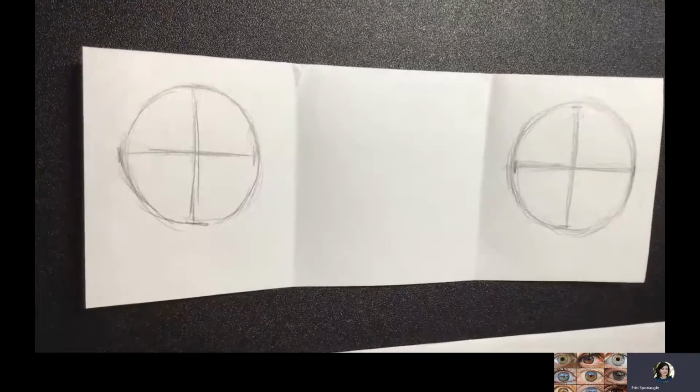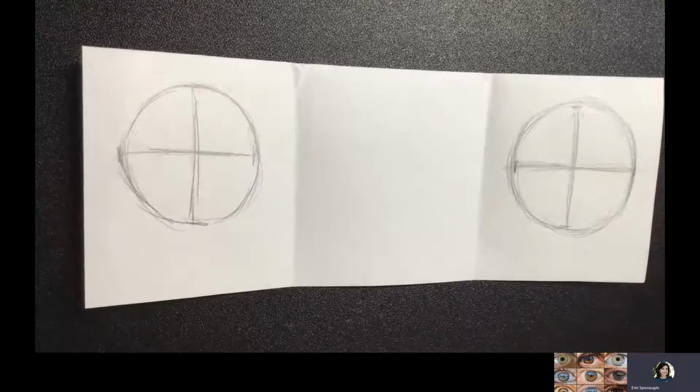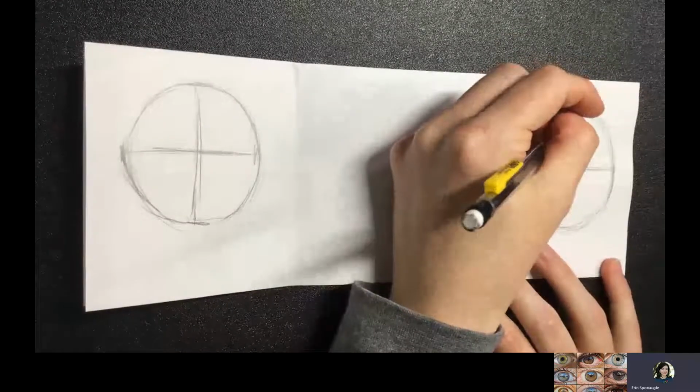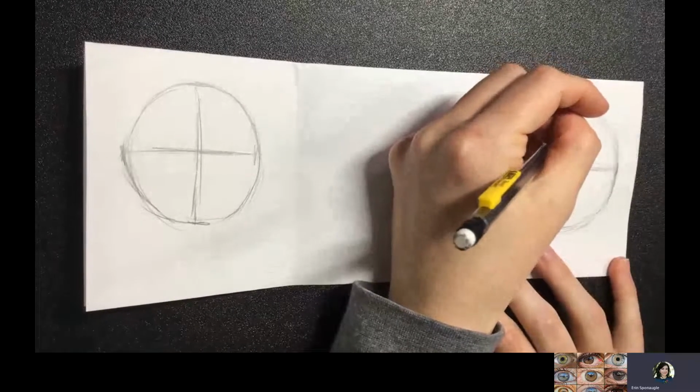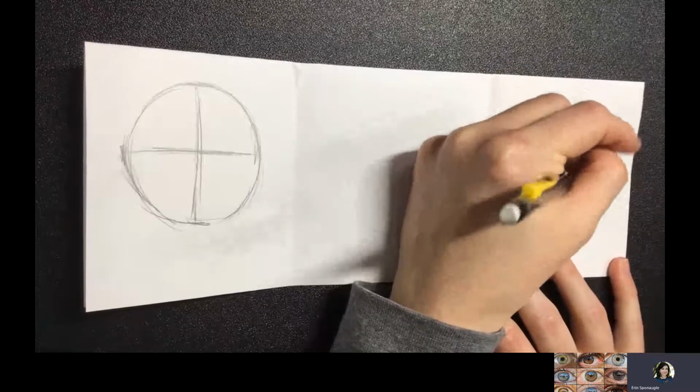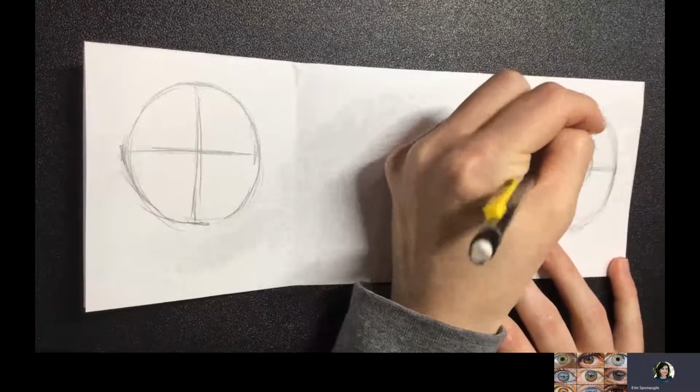Okay, so what I have here is a pattern for an eyeball. Yes, that's what this is all about. Now I'm going to go into my eyeball, and I'll draw the pupil. No, I'm drawing the iris. Sorry, got ahead of myself. I'm going to draw the iris. So this is a pattern for the iris.